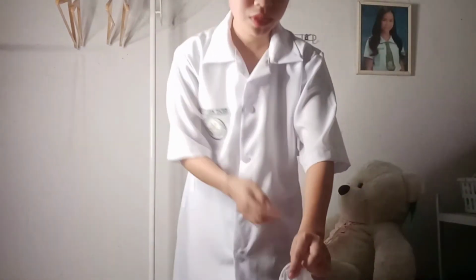This is to assess if the hair is in good condition or not, or if the hair is strong or vulnerable. So we will use our gloves.